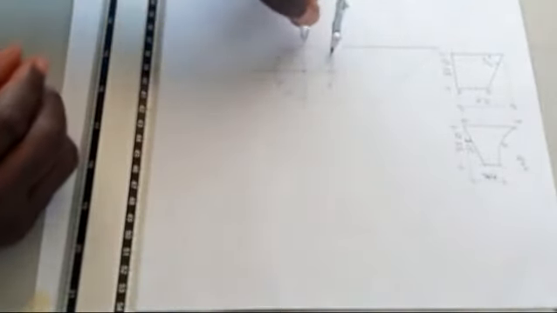Now I have to divide the circle into 12 equal parts. So you can now join them.